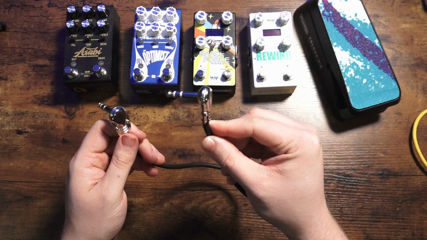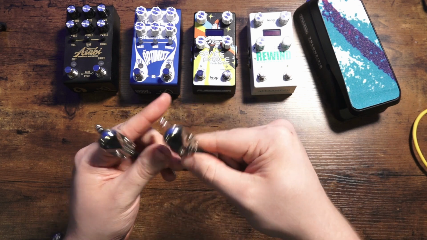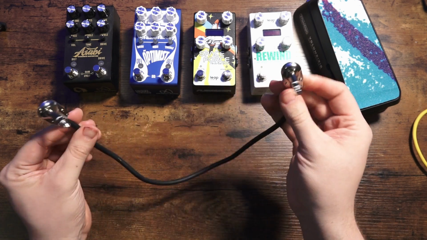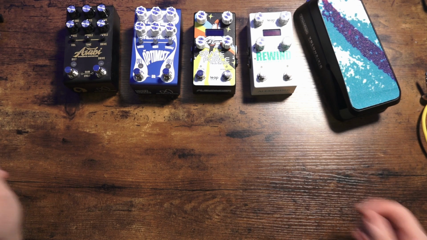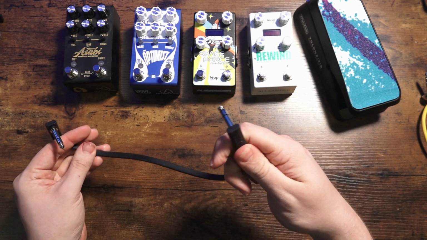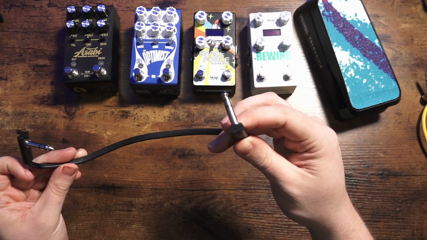It is fairly flat and is also very rugged with its construction. Now, if you're really hurting for space and you need just a little bit more room, these Rockboard TRS cables are definitely going to be your choice.